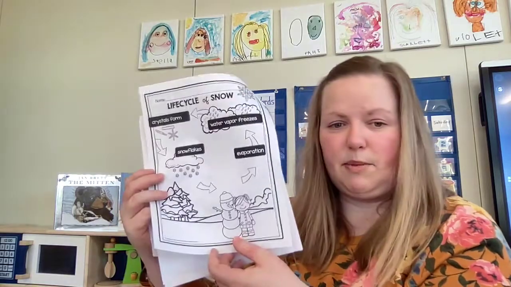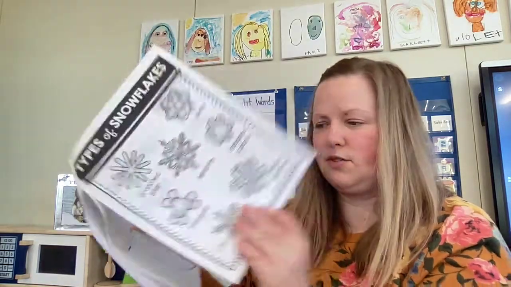So both of these pages are just kind of extra. If you want to color them, that would be fun to do. There's the life cycle of snow and the types of snowflakes. So here we go with the story of Snowflake Bentley.